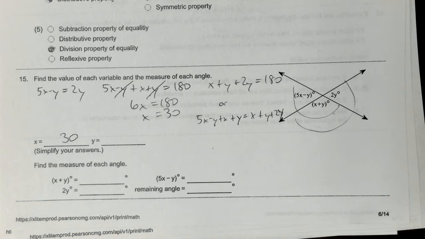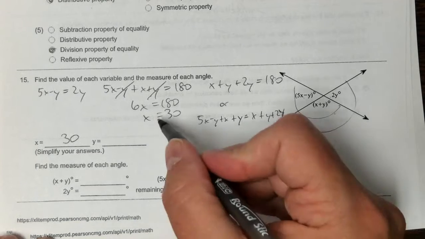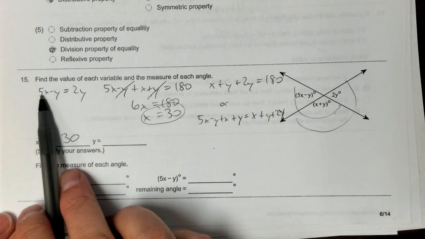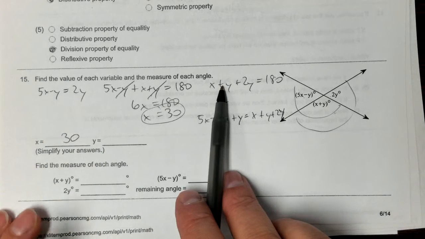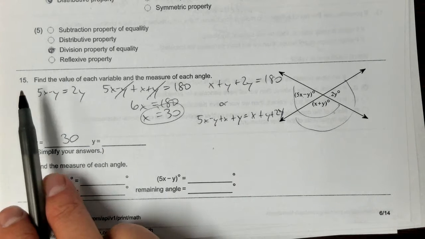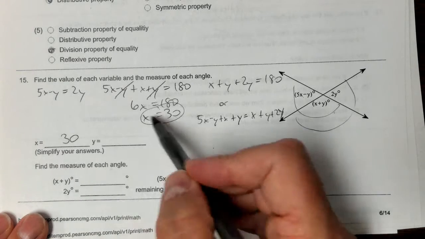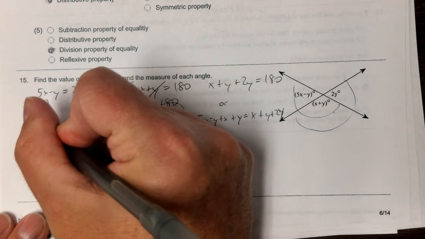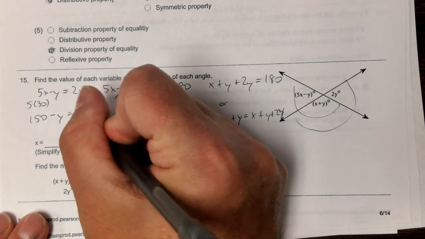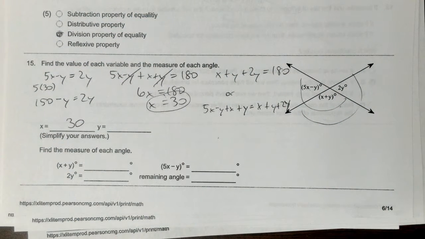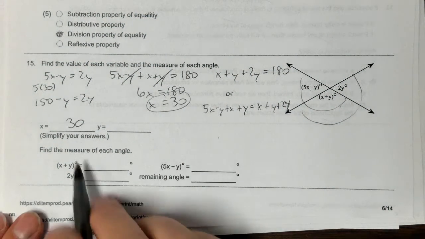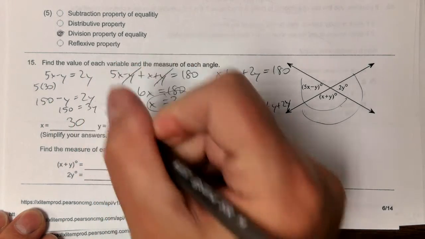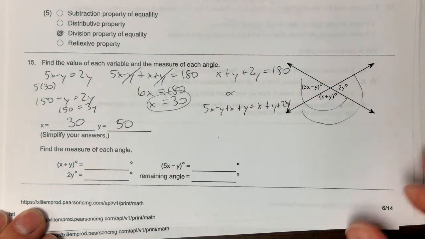Okay, so my next step would be I found x, so now I need to find y. I can either plug it into this equation once, or I could plug it into this equation once. Doesn't really matter. I'm going to do this one on the left. So 5 times 30, which we know is 150, minus y equal 2y. Then we're going to add y to both, so we get 150 equal 3y, and then when we divide we get 50.